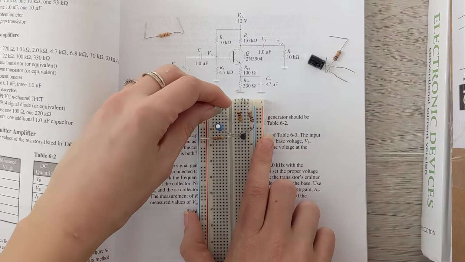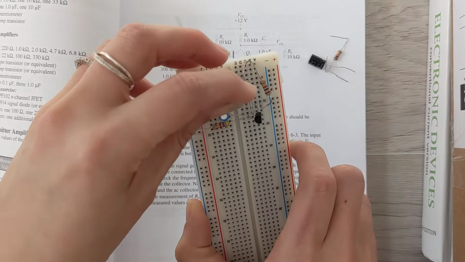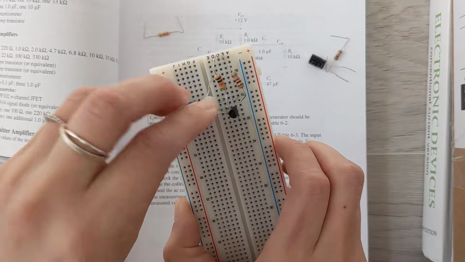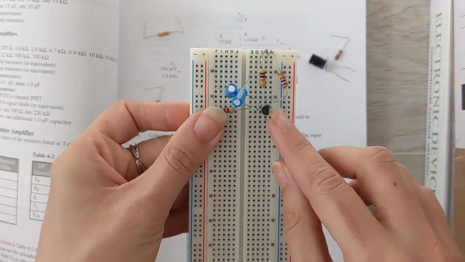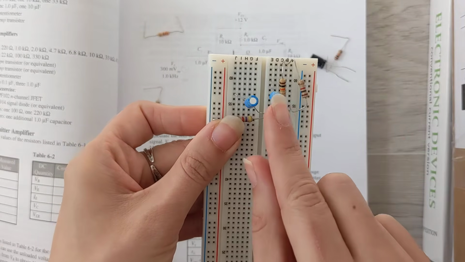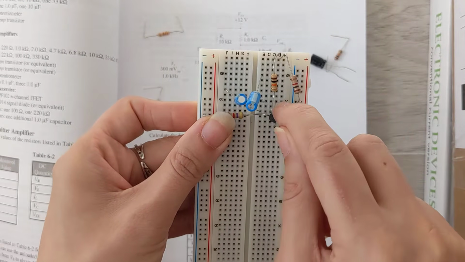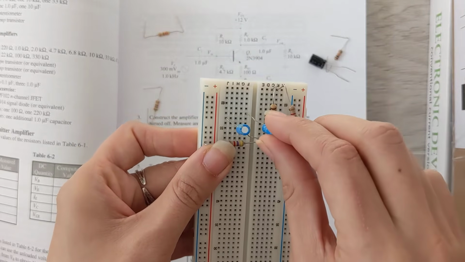And now I'm going to connect the positive side to the collector, which is number 55. It's going to get busy here, so you just have to make sure that this capacitor leg sits on number 55 so that it is connected to the collector.